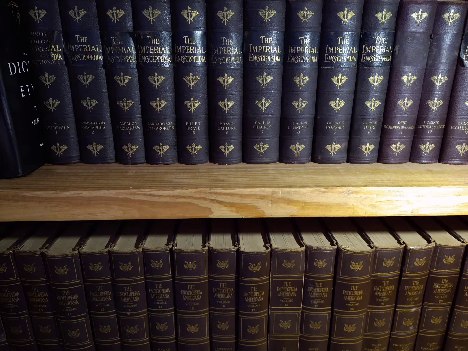A note about this challenge, I've been asked if you have to read along. Some people were a little wary, like, oh, I don't have the encyclopedias, I can't read along, I can't participate. That's not what this is. This is not a read-along challenge. The whole reason I'm doing it is because of the lack of audiobooks out there for encyclopedias. So if you want to listen to an entire encyclopedia, then this is the podcast for you.